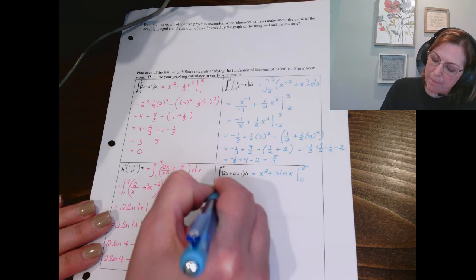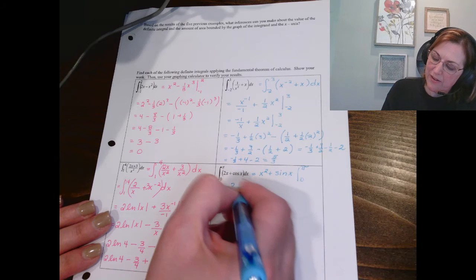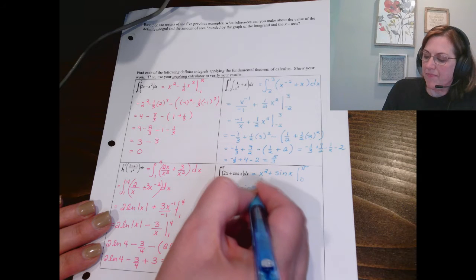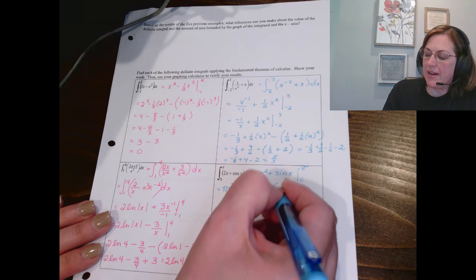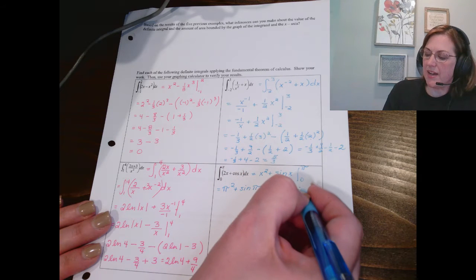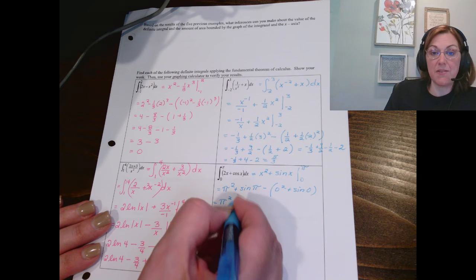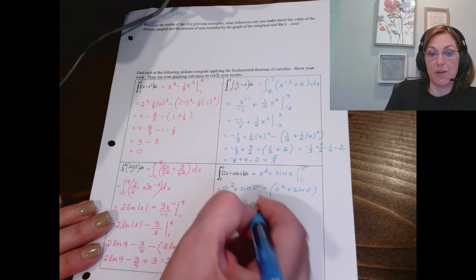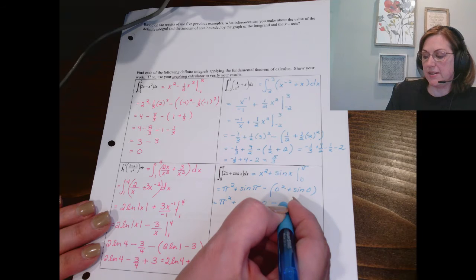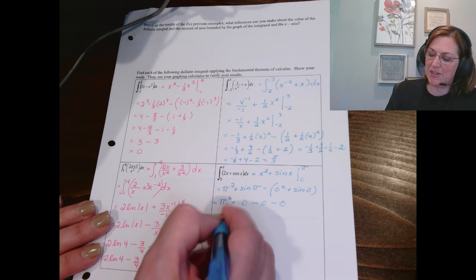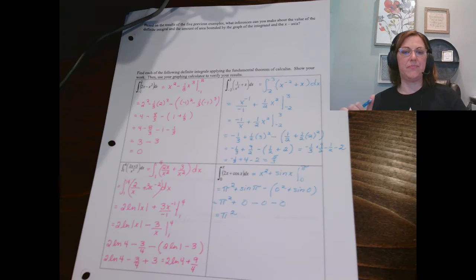So we'll put pi squared plus sine of pi minus 0 squared plus sine of 0. So I've got pi squared. Sine of pi is 0 minus 0 minus sine of 0 is 0. So we end up with pi squared.